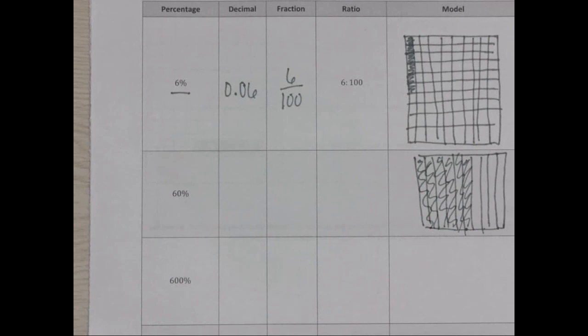Okay, you're going to work through the next ones on your own. I'm sweeping by to make sure that you are drawing your models correctly. You are filling in the blanks correctly, and if you're not, I'll just do a quick circle so you know if there's something you need to go back and look at again. Okay?